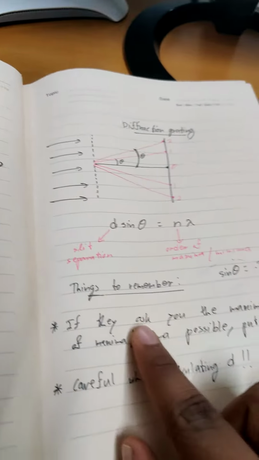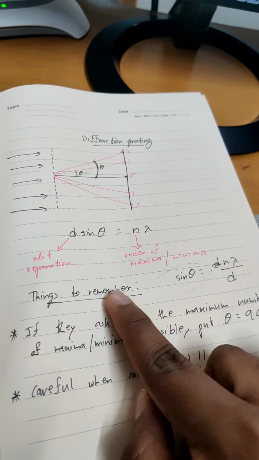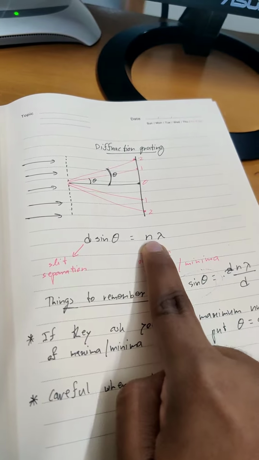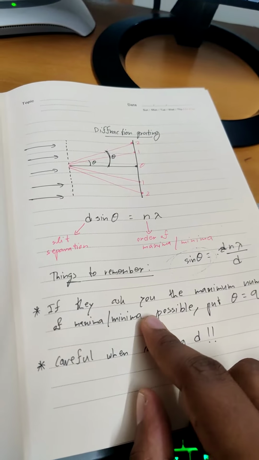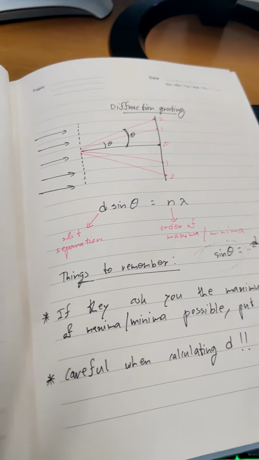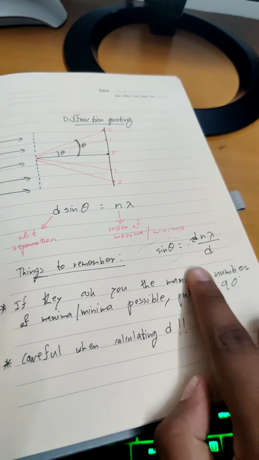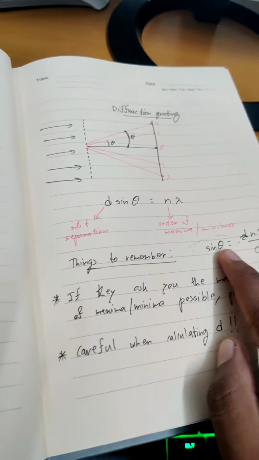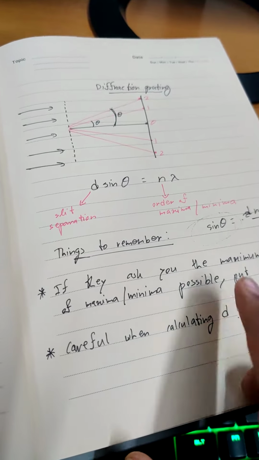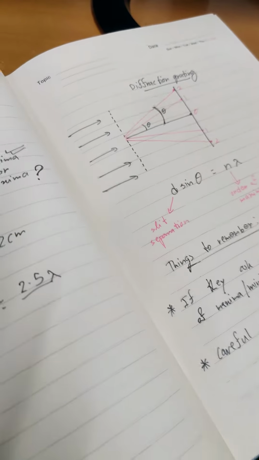All right. So we know that whenever they ask you the maximum number of minimum or maximum possible, we just write theta equals 90, right? We input theta equals 90. Moving on. Careful when calculating d. Why do I say that?